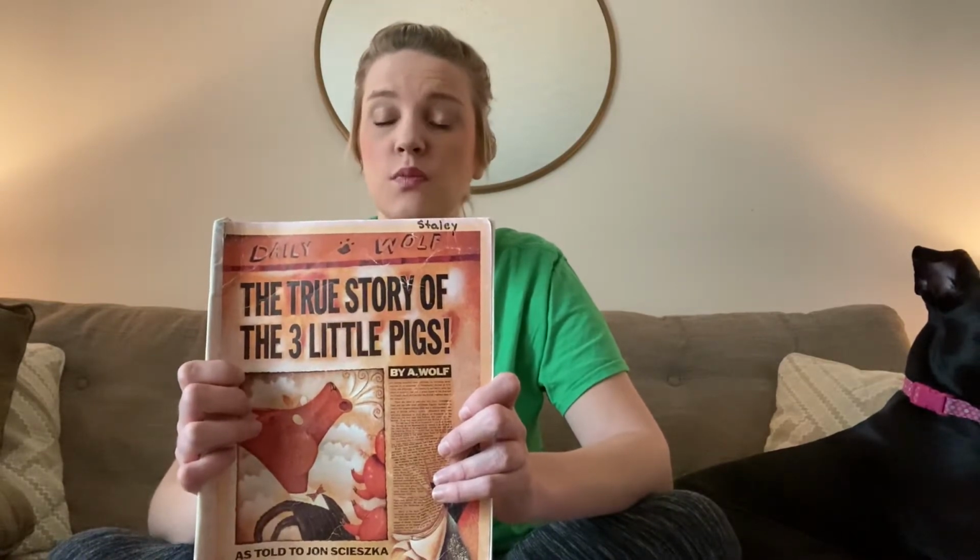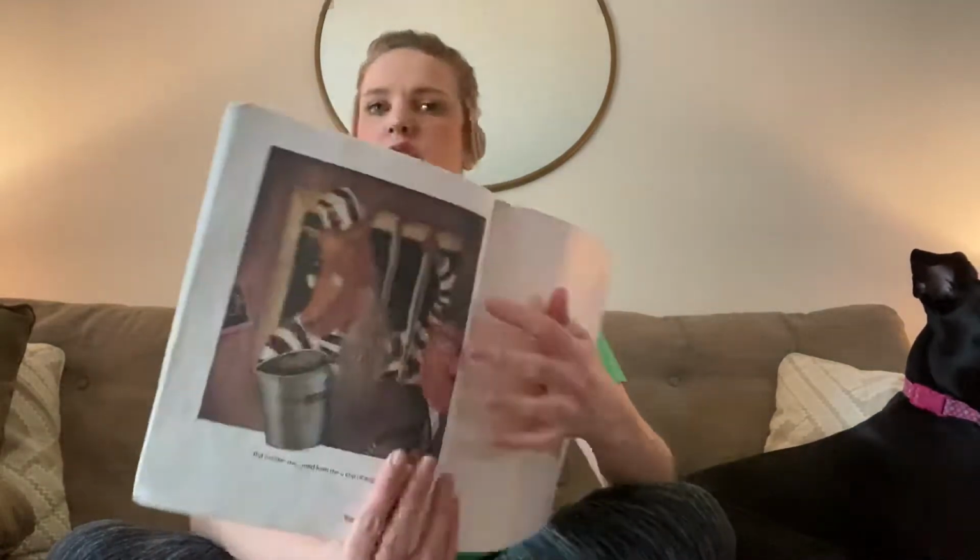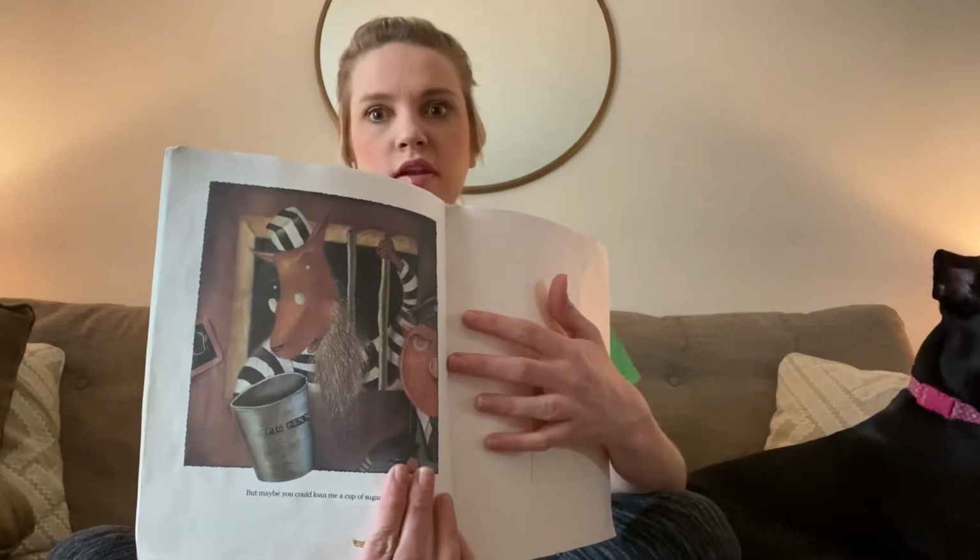Some things that I noticed is that they seem like they have the same main characters, those three little pigs and the wolf. And I'm also wondering what's going to happen at the end, because it does look like he might have ended up in jail. All right, so let's get started.